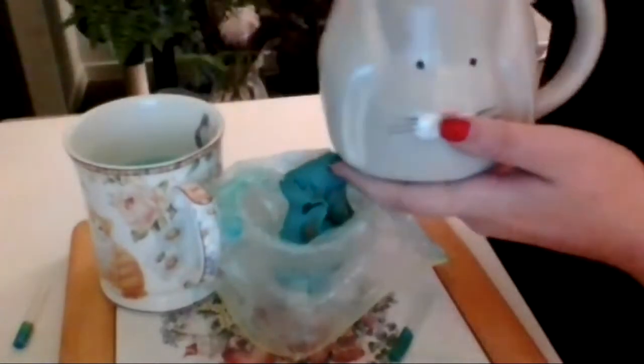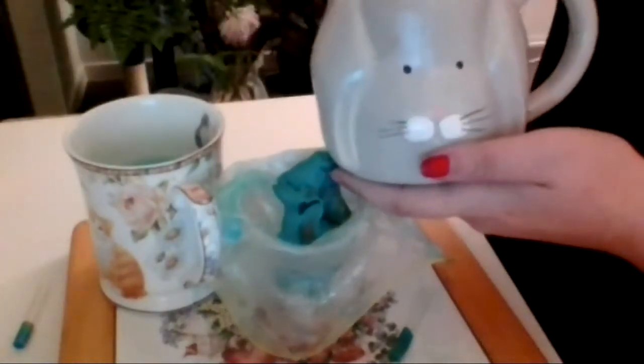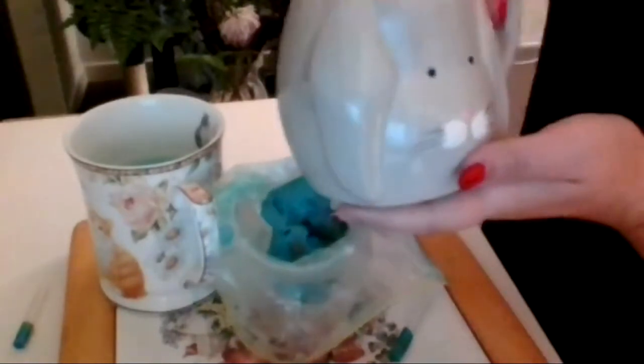In the goopy water, yes. Here's some fresh water I brought in case it was too hot. Oh my gosh, so I needed cold water. That's so funny. Hang on.